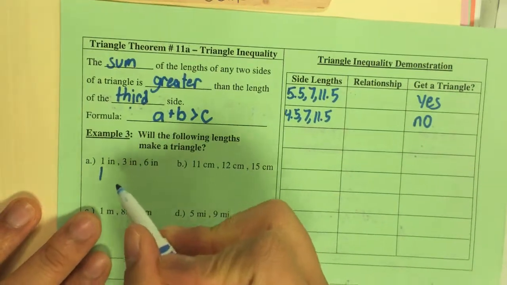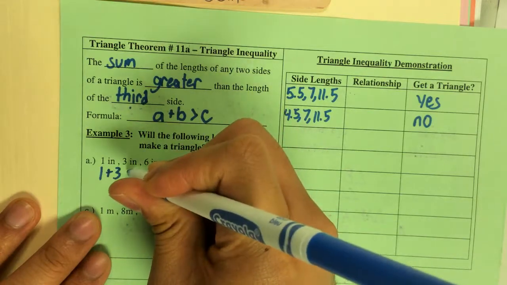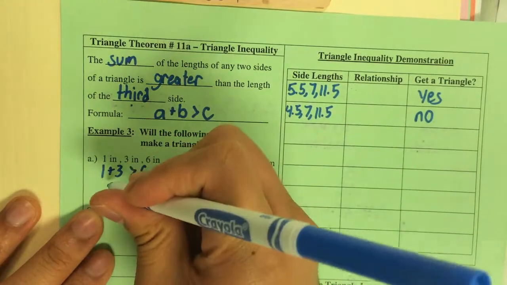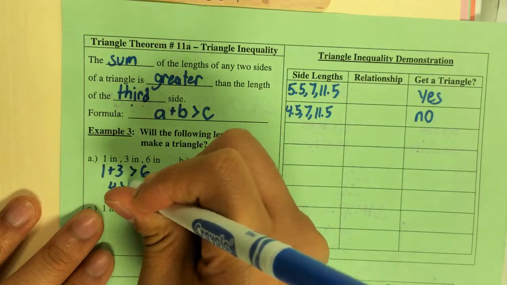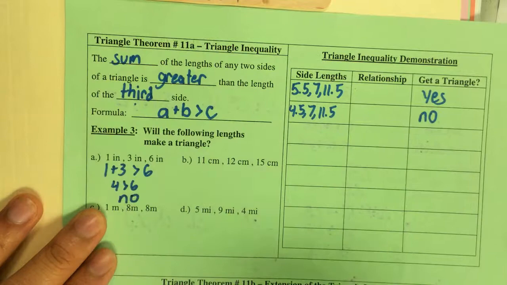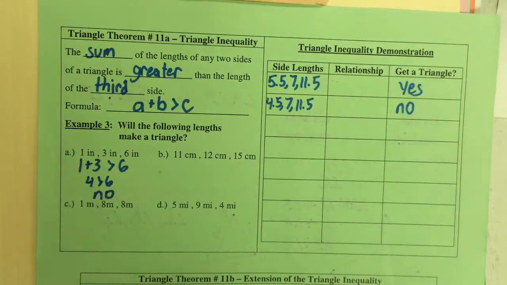So my two smaller sides are 1 and 3. So 1 plus 3, and we're going to ask, is that greater than 6? 4 greater than 6, that's a no. So this cannot make a triangle. So go ahead and pause this video and see if you can do B, C, and D.